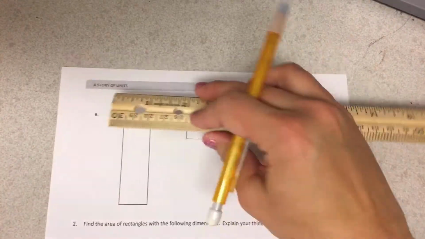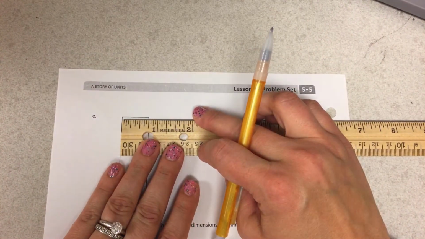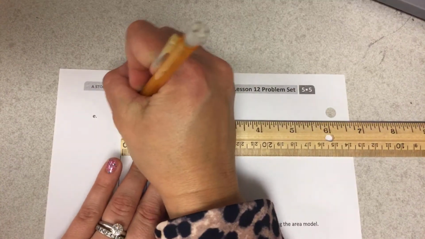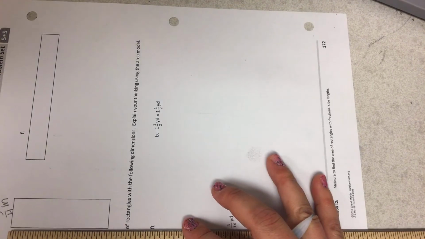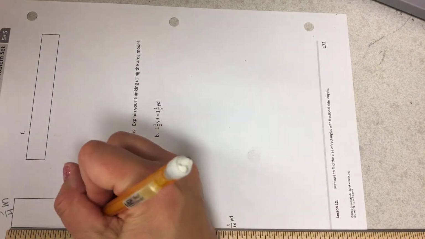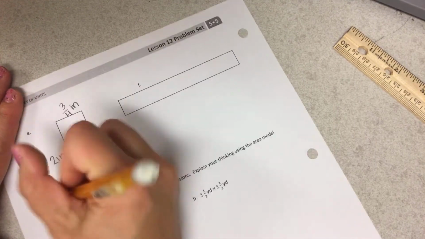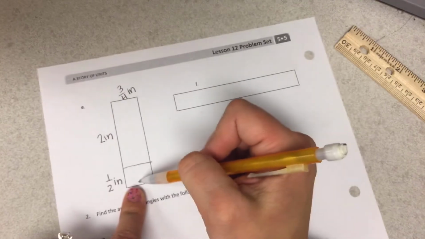All right, guys, so we have a couple more we're going to do. So we are going to say that this is 3/4 of an inch. And then this rectangle right here is going to be 2 and a half, so it's 2 inches and then 1/2 of an inch. So we're going to find out the area of this one and this one.